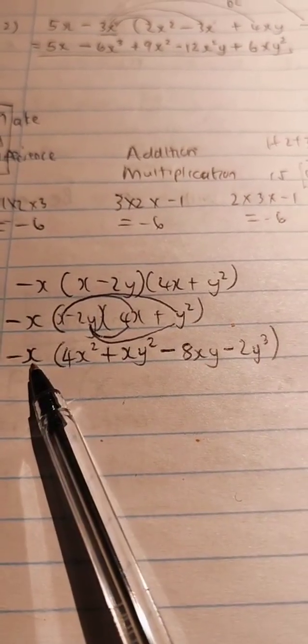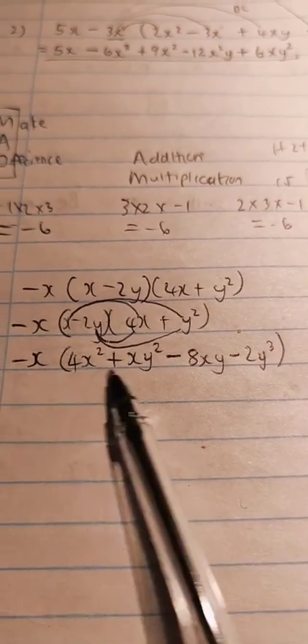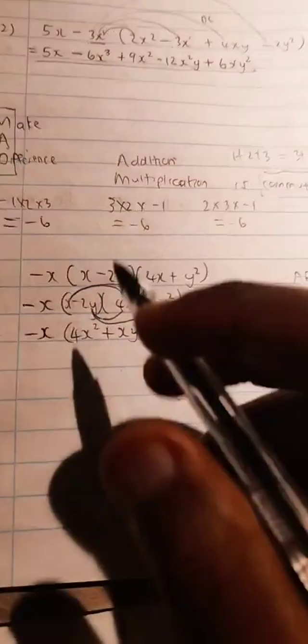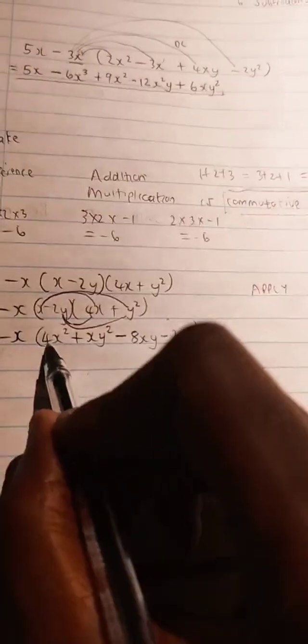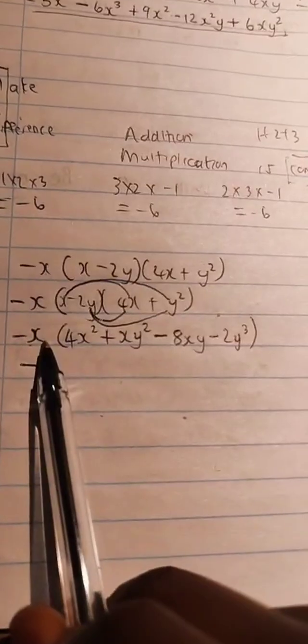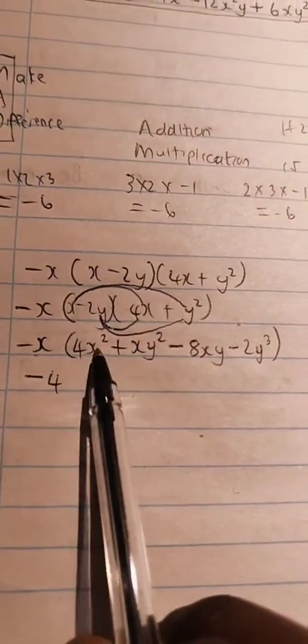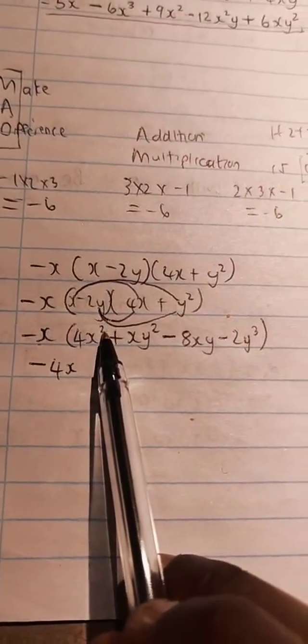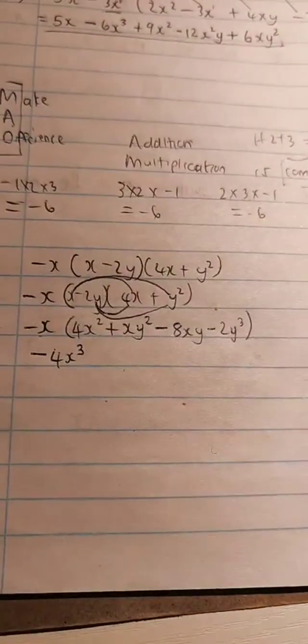So negative x, we distribute. We take and distribute each term. Negative times a positive: negative 1 times 4 is 4, and then x times x squared. Remember, when we are multiplying same bases, we keep the base and add the exponents. There's an exponent 1 here and an exponent 2 there, so it's 4x to the power 3.